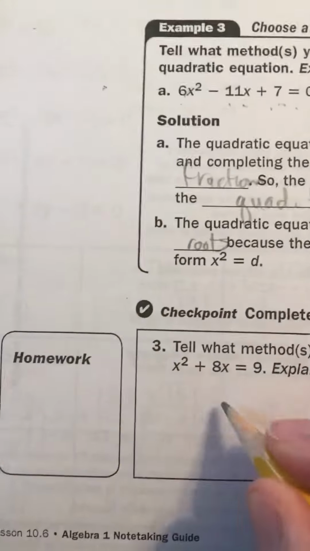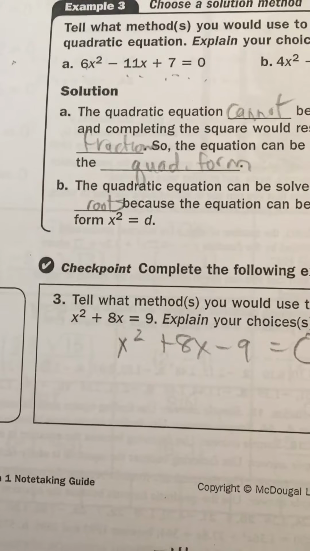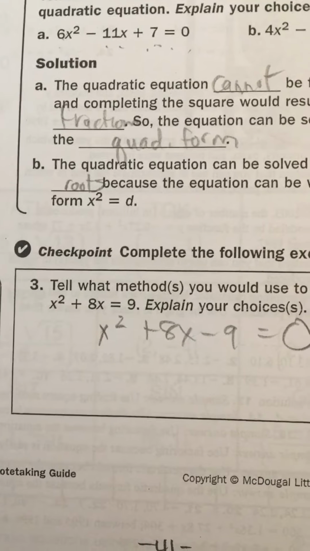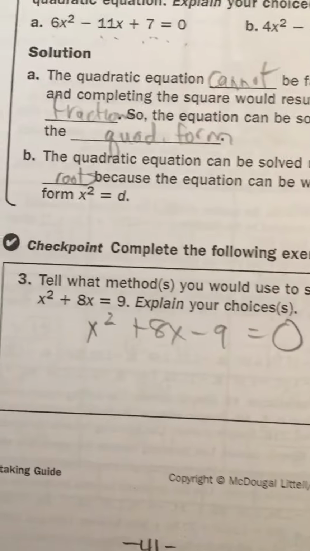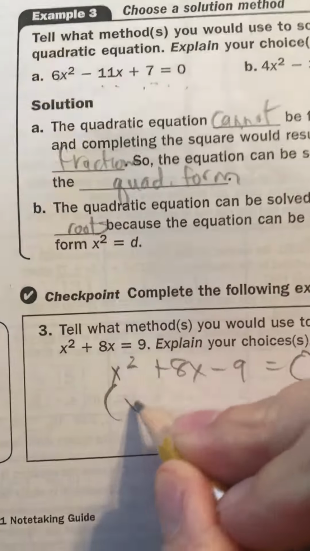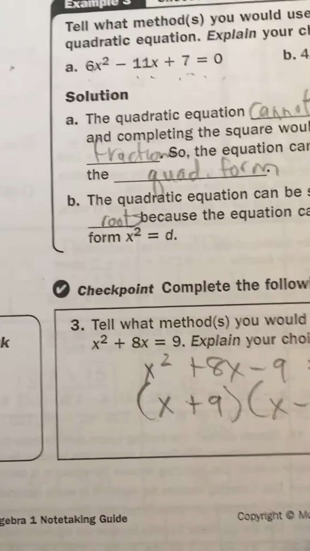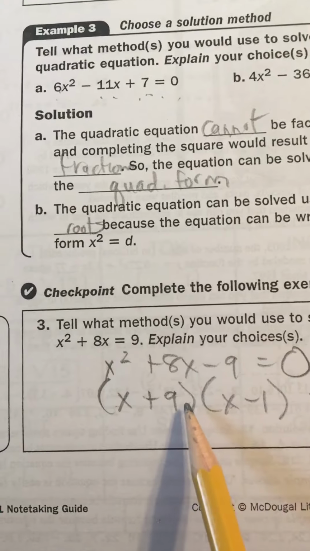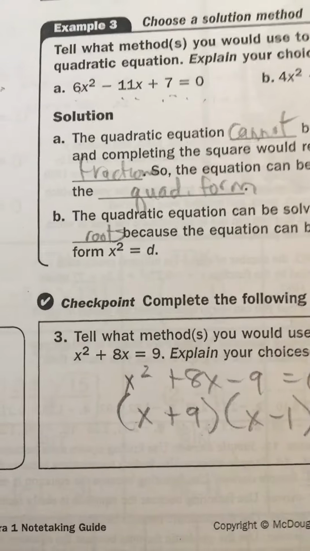First thing I'm going to do to solve this is to say x squared plus 8x minus 9 equals 0. Now, can I think of two numbers that multiply to negative 9 and add up to 8, positive 8? Well, I could use a positive 9 and a negative 1. So let's try factoring this. So x plus 9 times x minus 1 equals 0. Let's make sure it works. X squared minus x plus 9x is plus 8x minus 9. So these answers would be negative 9 and 1.